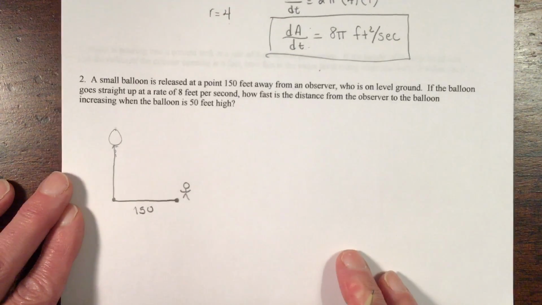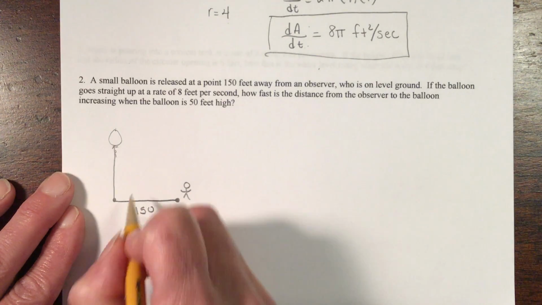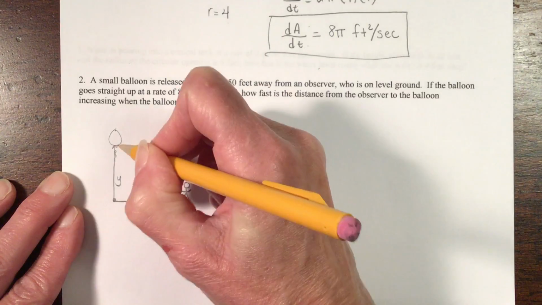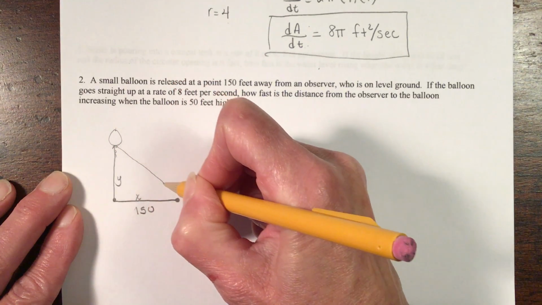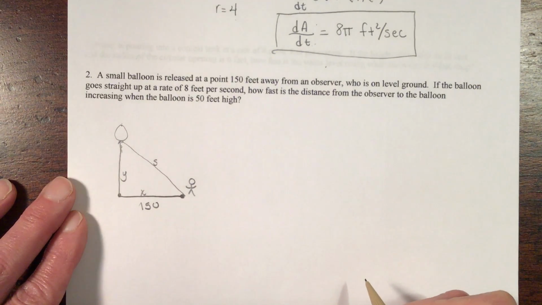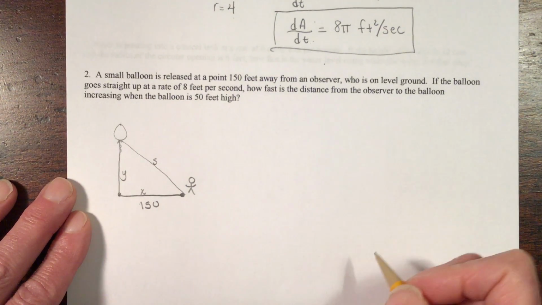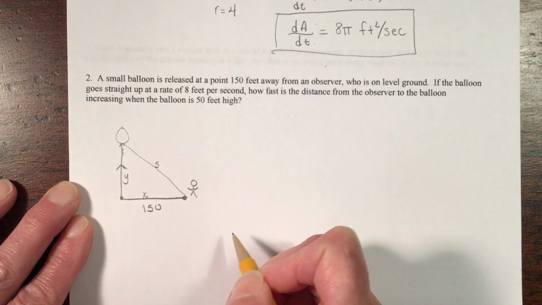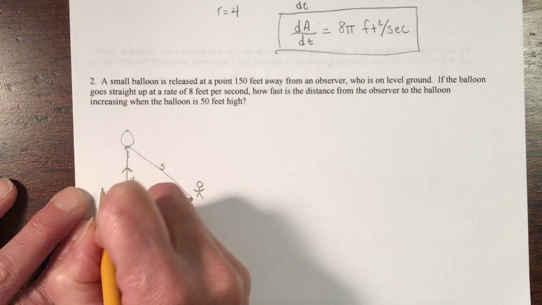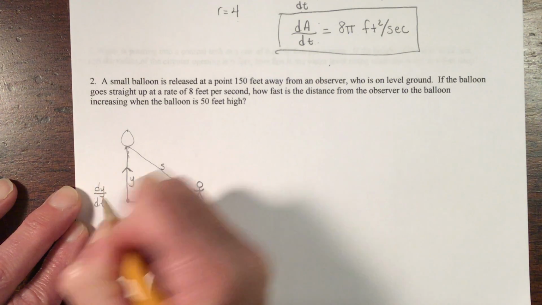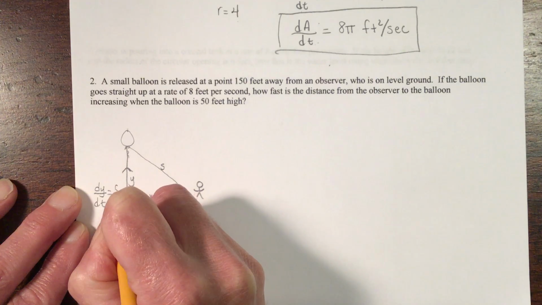Okay. So if the balloon goes straight up, let's talk about it: we have x, we have y, and this piece here, I usually use s when I'm dealing with these types of equations. So the balloon is going up, this is moving, and it's going straight up at a rate of 8 feet per second, so dy dt equals 8.